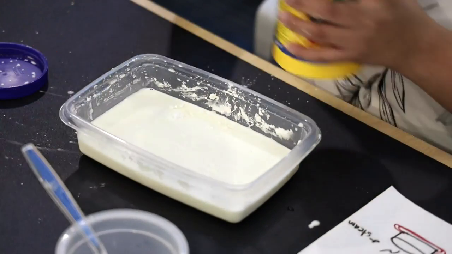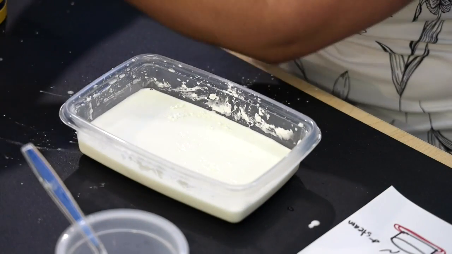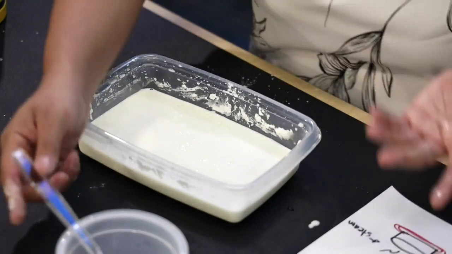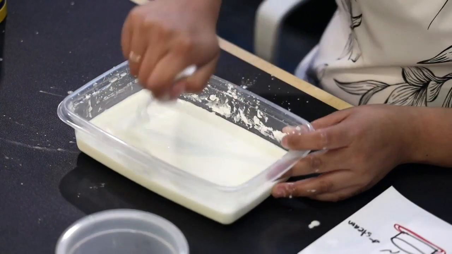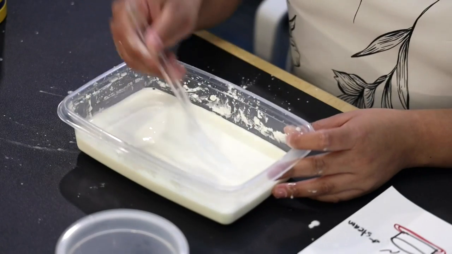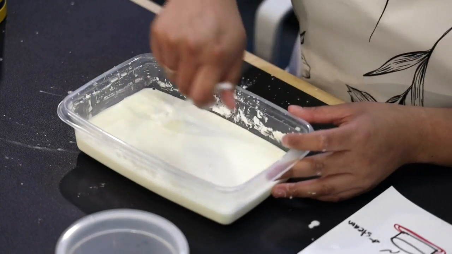This is what I love about science, is that sometimes it just takes some exploring to get the right amount. Most of the time you're going to have it very calculated, but sometimes just adding a little bit more and experimenting is what's nice about science.